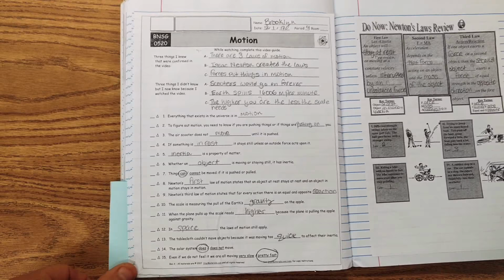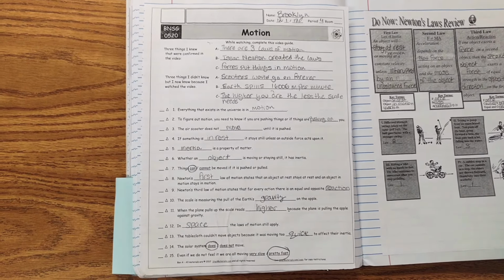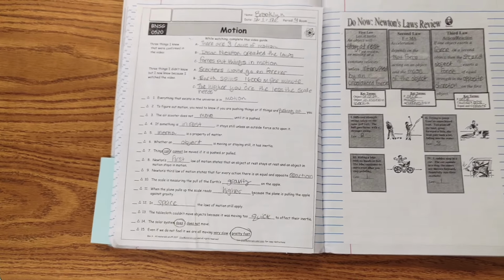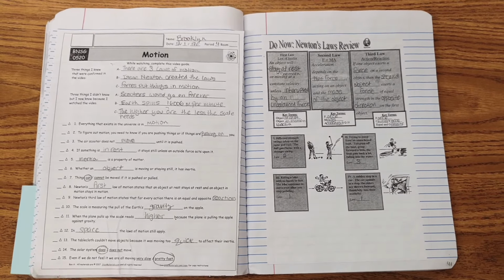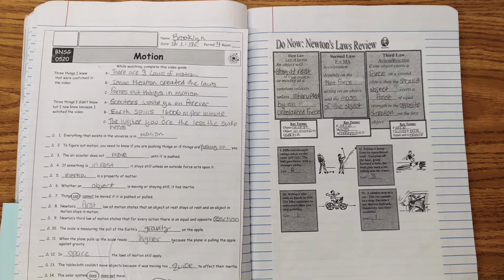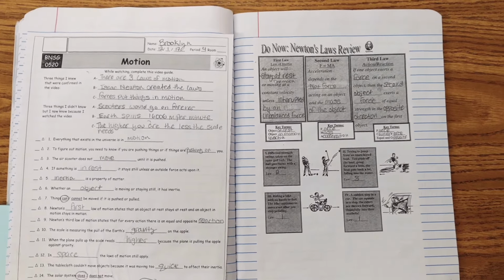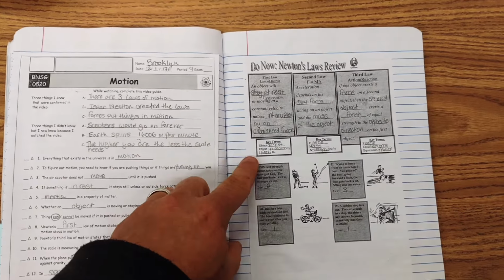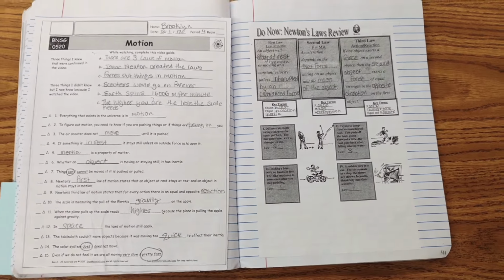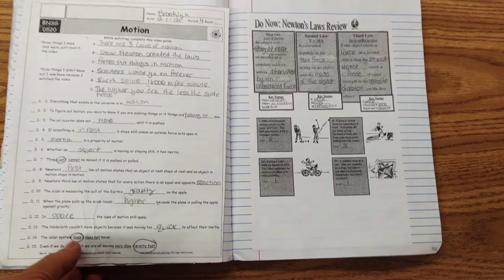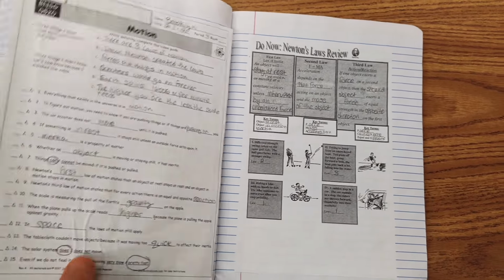The next entry should be Bill Nye Motion, all the way complete through question number 15. And the final notebook entry for the contact forces notebook check would be the Do Now Newton's Laws review. Make sure that you have the laws written out, the key terms included, and then the laws that apply to the 4 different scenarios shown there. If you have all of those entries, you're looking at a top grade for your notebook check.